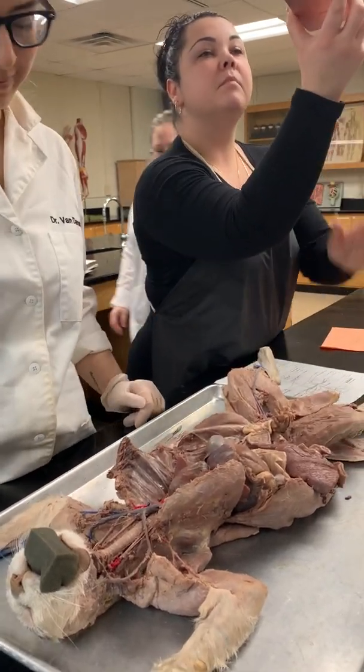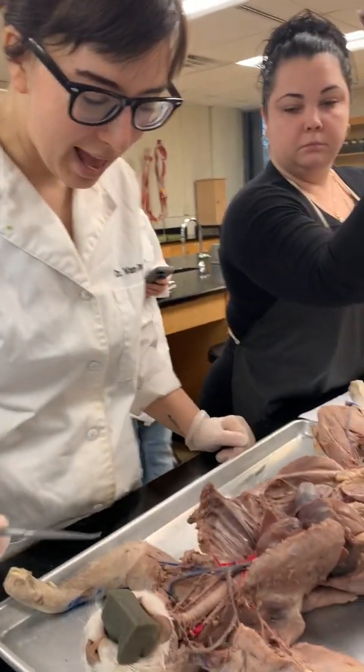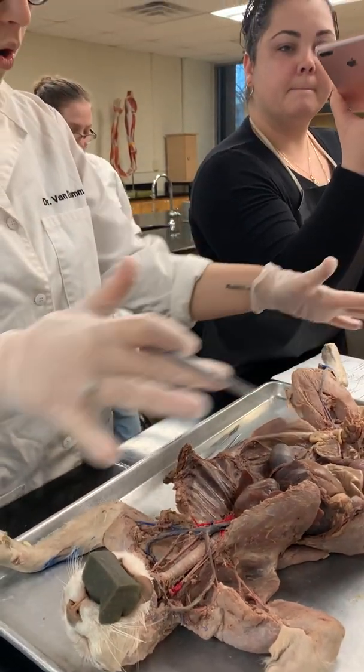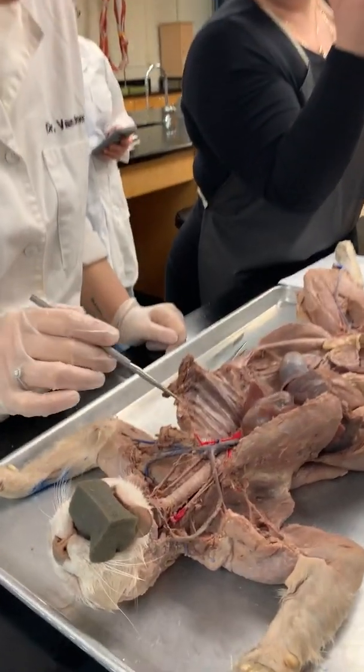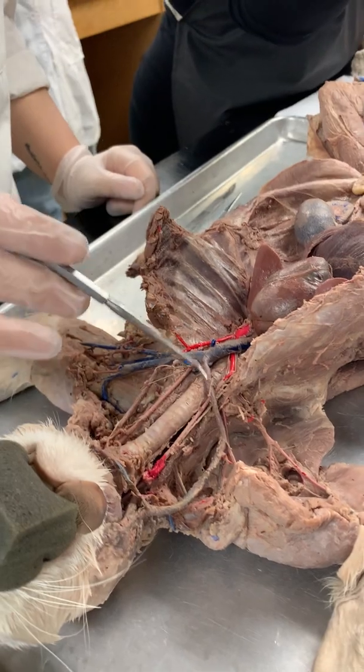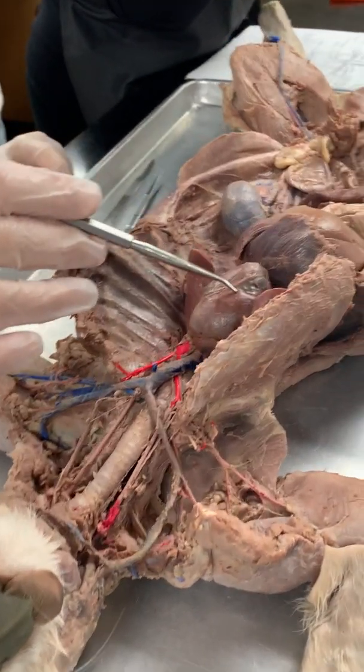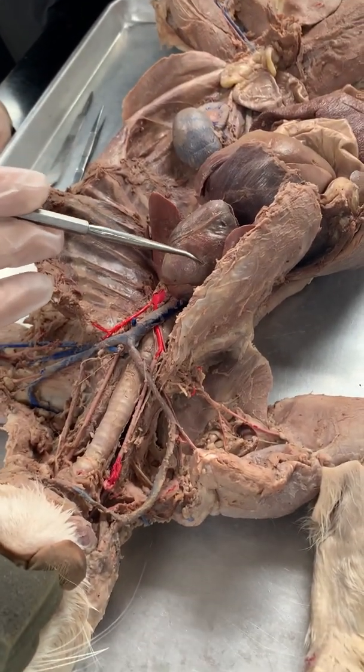Okay, we're gonna cover the whole enchilada of the vessels. I'm gonna start with veins above the diaphragm, always going back to the heart. Hello, heart, here we are.